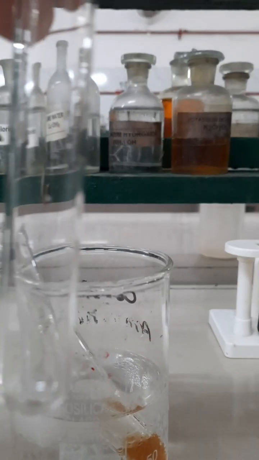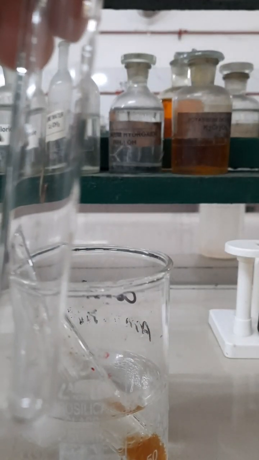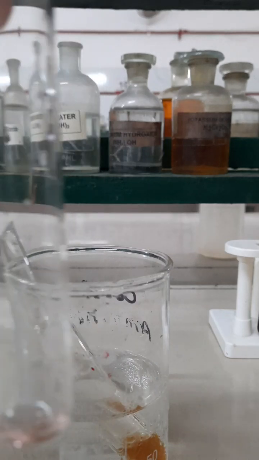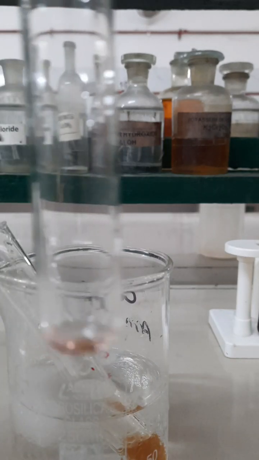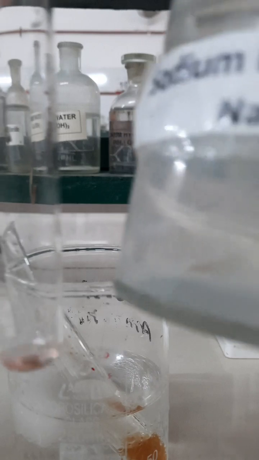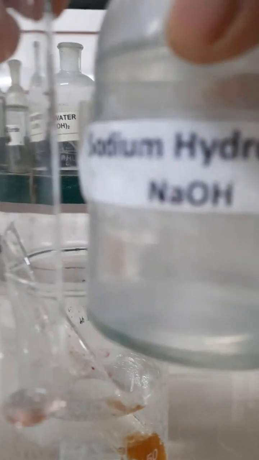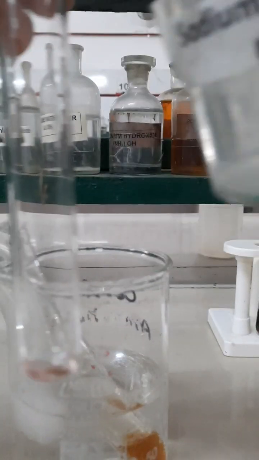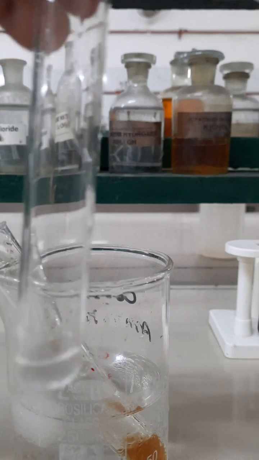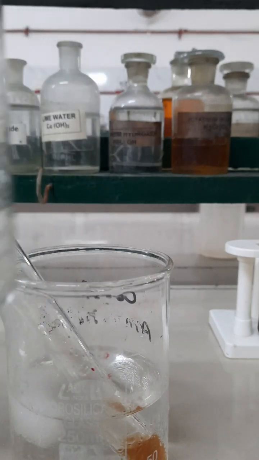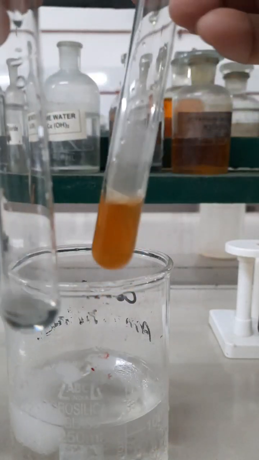Now next, let us perform the Azodye test, that is a coupling reaction, with the help of phenol. I have taken a few drops of phenol in another test tube, and then I am going to add sodium hydroxide solution into it to make it alkaline. This is an alkaline solution, and this phenol is soluble in sodium hydroxide because it is acidic in nature.